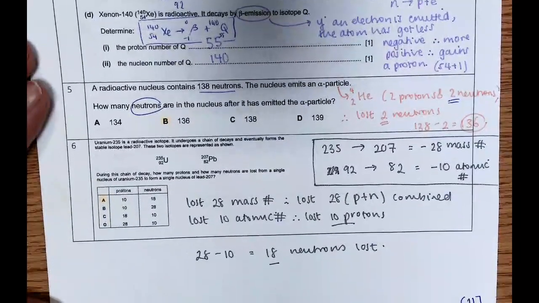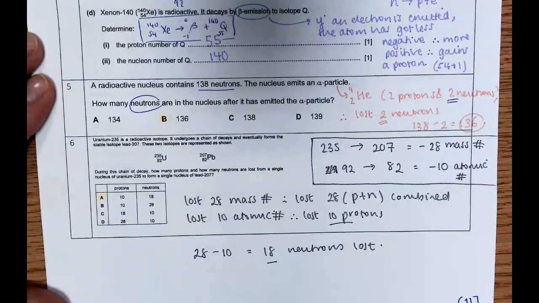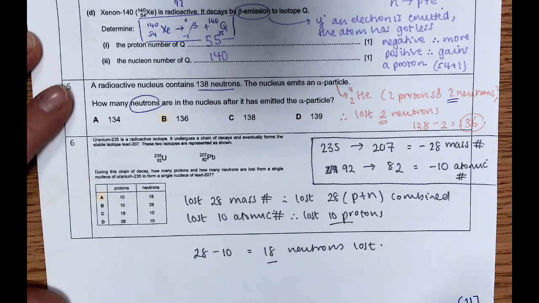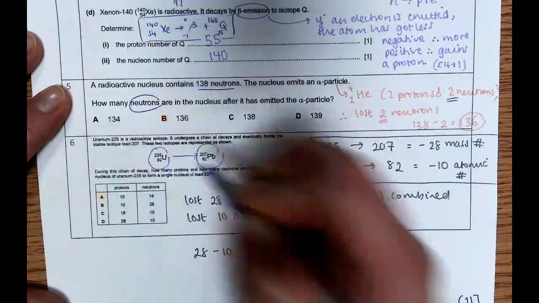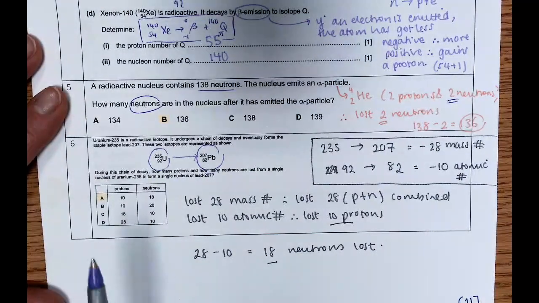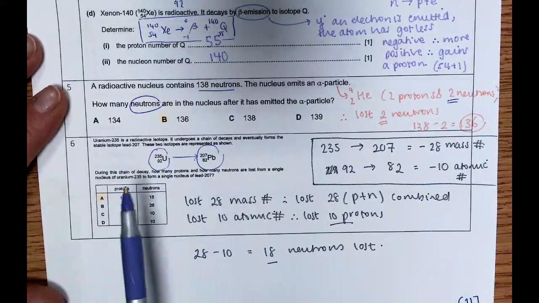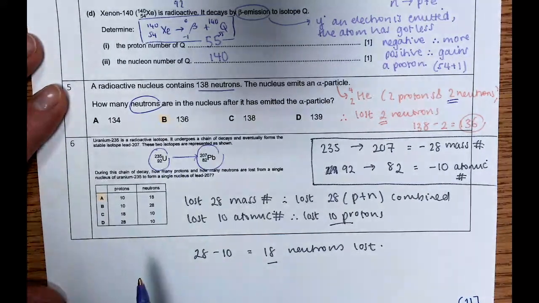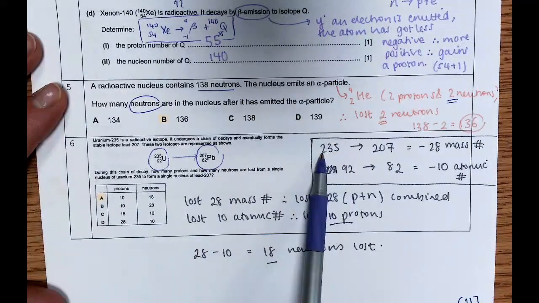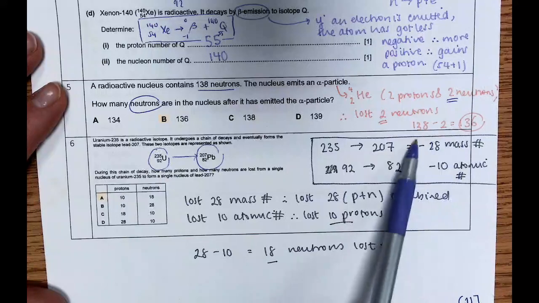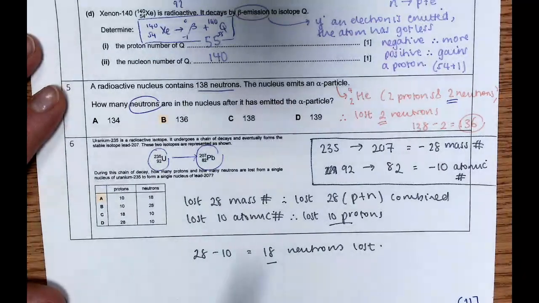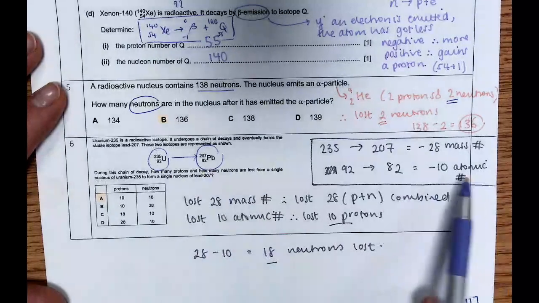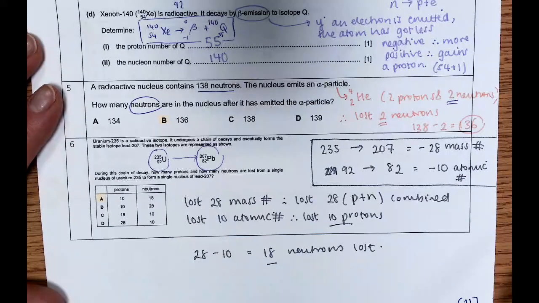So in question 6, we've got uranium-235 is a radioactive isotope. It undergoes a chain of decays and eventually forms the stable isotope lead-207. So there's lots of things happening between here and here, but this is our starting value and this is our final value, and between that, particles must have been emitted. During this chain of decay, how many protons and how many neutrons are lost from the atom of uranium to form this? So we go on the top from 235 to 207. So we must have lost 28 nucleons. To go from here to here, the number of nucleons is 28 less. We've gone from 92 to 82 on the bottom. So we must have lost 10 protons because the bottom number is the number of protons.